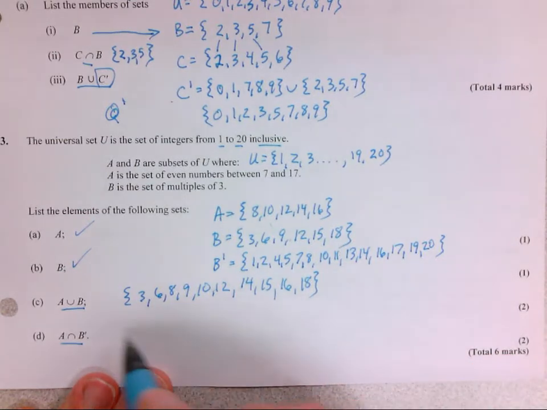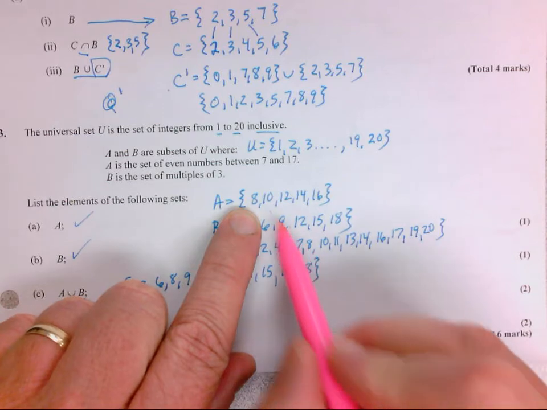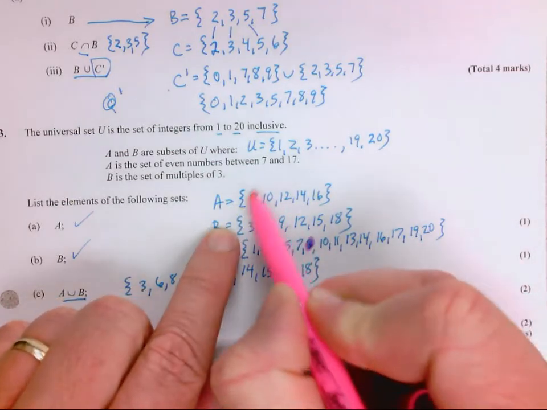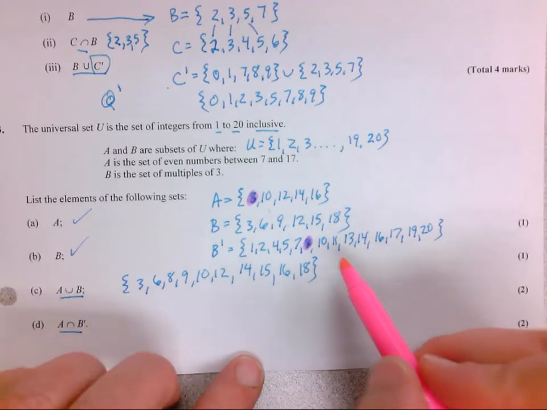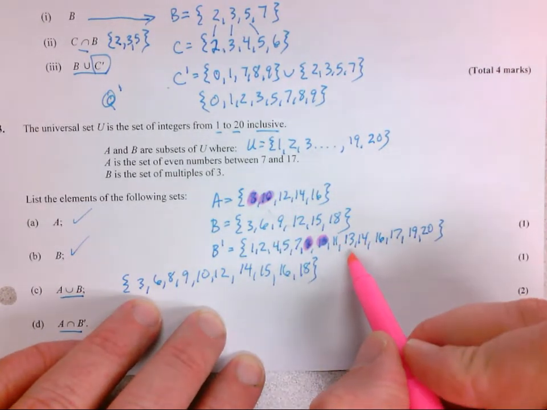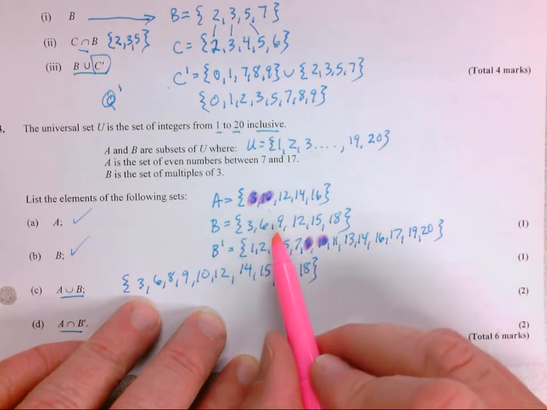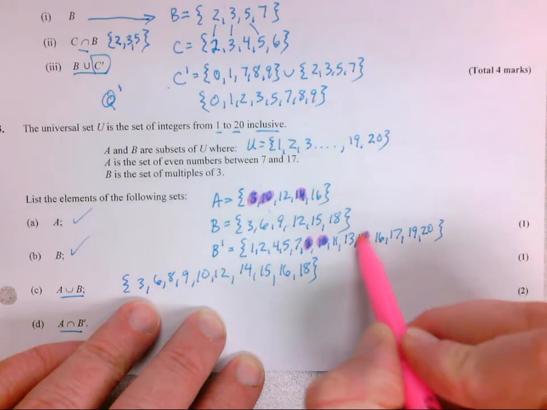So where do those intersect with A? So I'm looking up here at A, and there's an 8 in both. And there is a 10 in both, not a 12. There is a 14 in both, and there's a 16 in both.